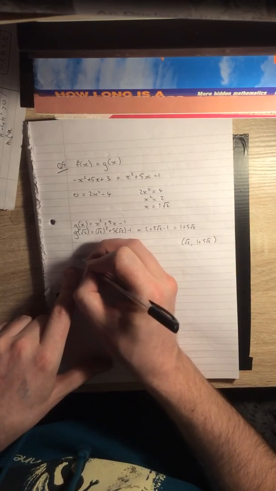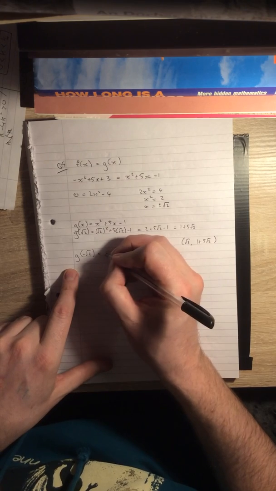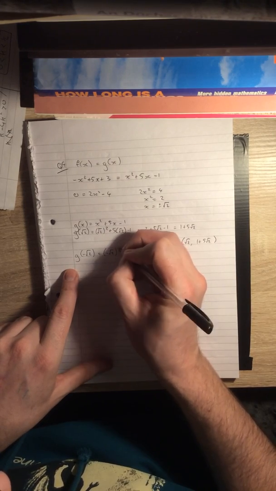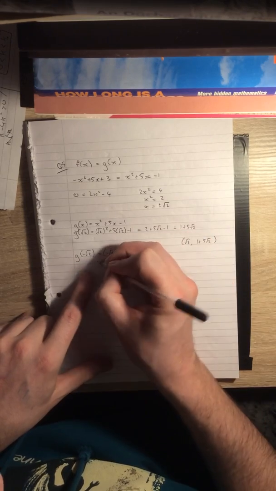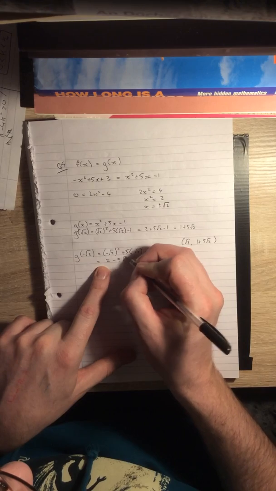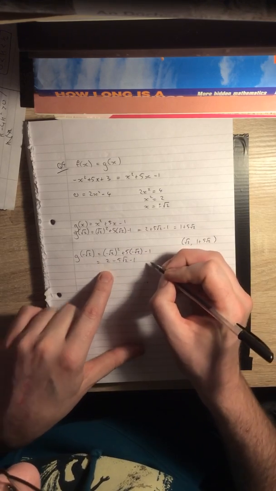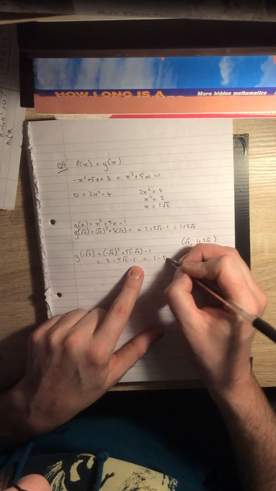My second coordinate will be when I plug minus root 2, my other solution up here, into the function, and I get minus root 2 squared plus 5 times minus root 2 minus 1. And that's going to be 2 again, minus 5 root 2 minus 1. So that's going to be 1 minus 5 root 2.